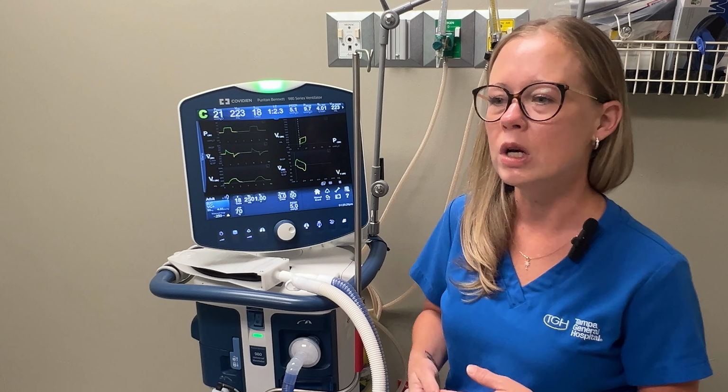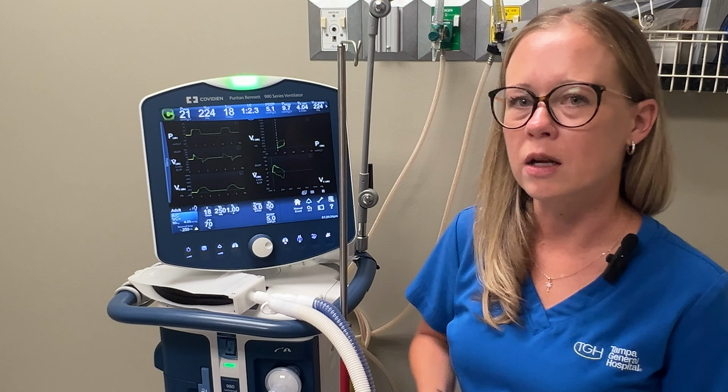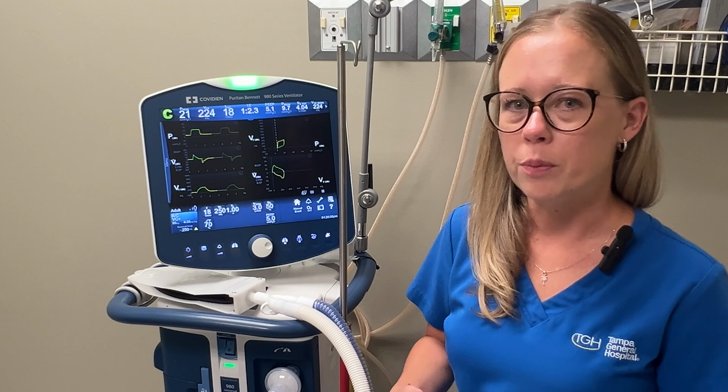These waveforms right here, this is the pressure waveform, this is the flow waveform, and this is the volume waveform. These waveforms can give us a lot of really good information when it comes to caring properly for the patient. On this waveform, if this line is not returning to this line, which is what we call baseline, if it dropped below baseline, that would indicate auto PEEP in the patient.